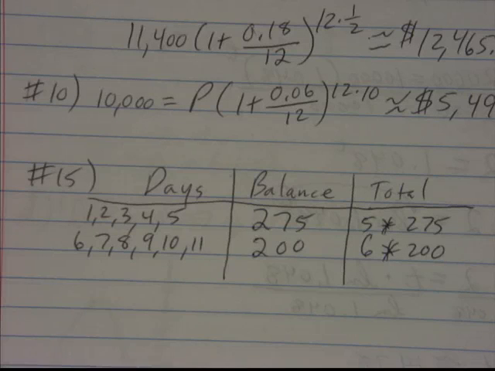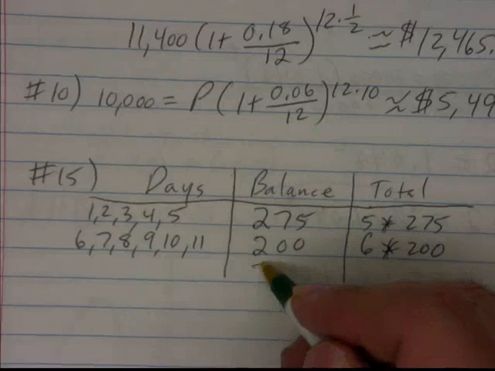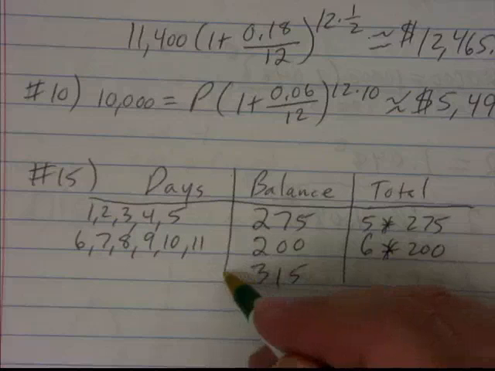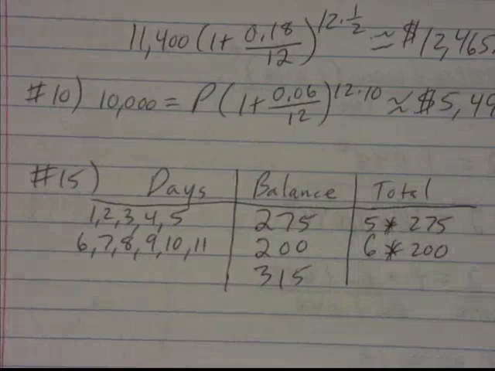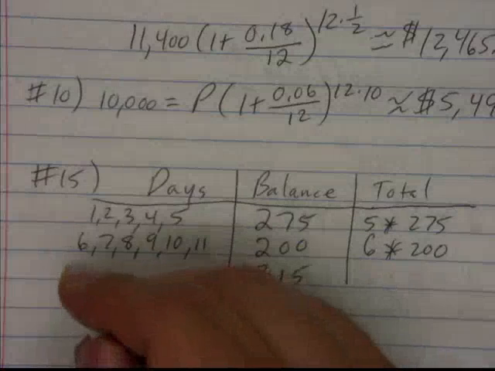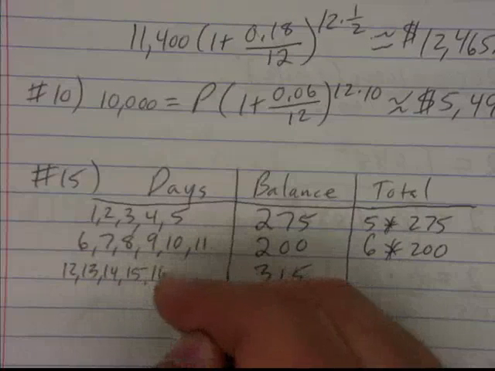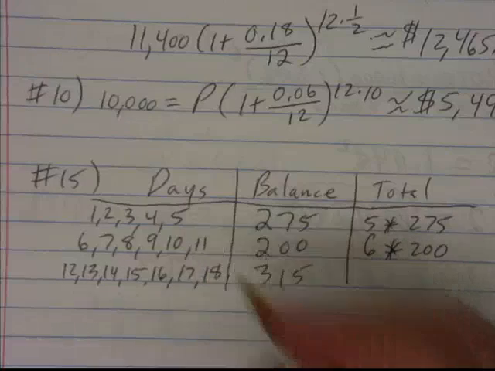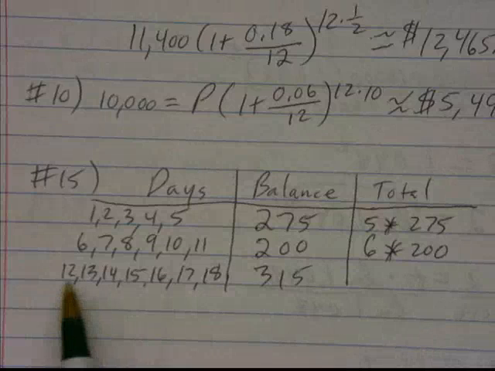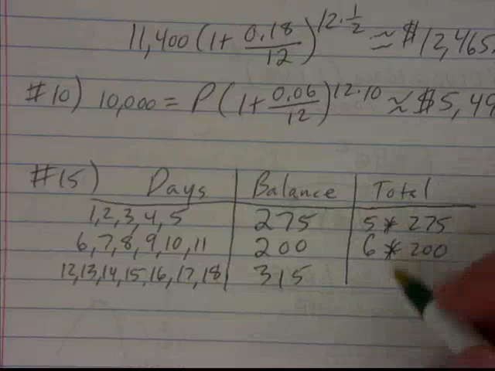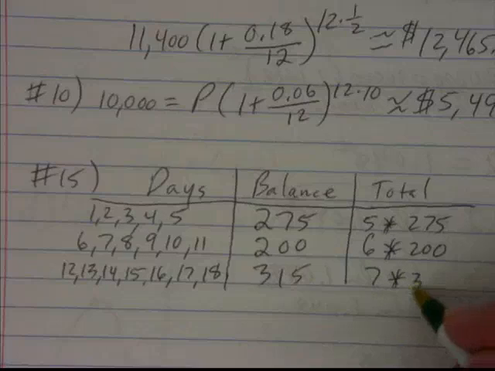Alrighty. Then on the 12th, we are charged $115 for clothes. So now we're going to go up to $315 as our balance. And it's going to be that for the 12th through the 18th. So 12, 13, 14, 15, 16, 17, and 18, which is 1, 2, 3, 4, 5, 6, 7 days at $315.